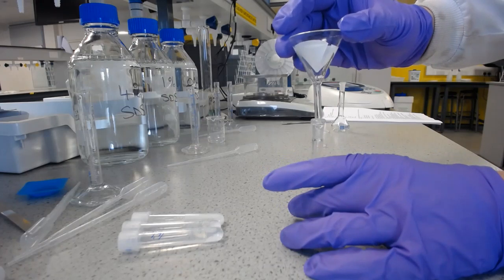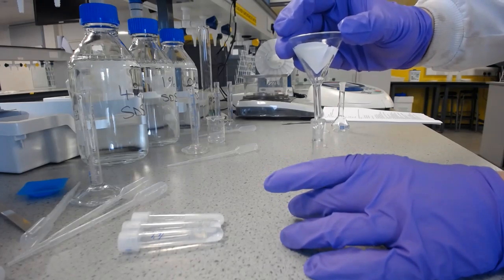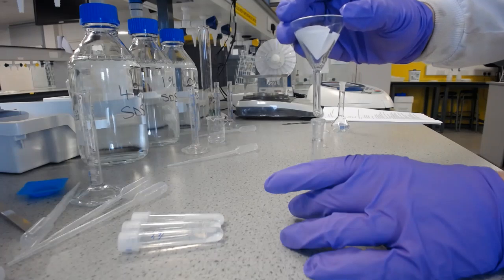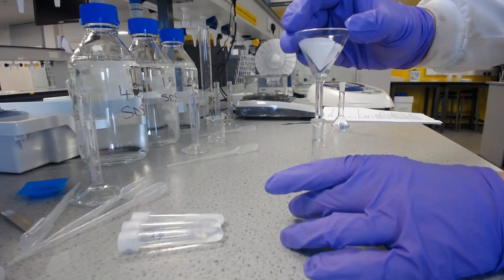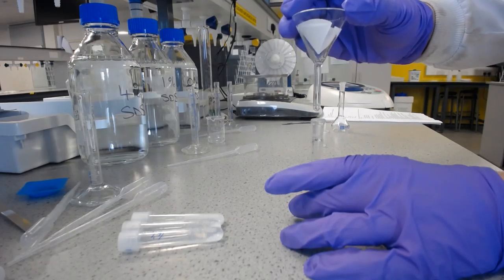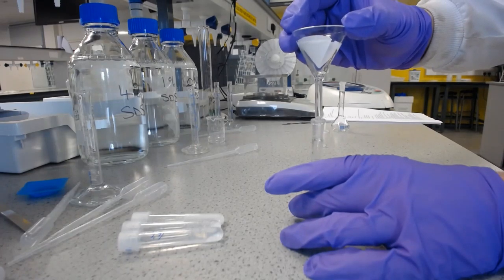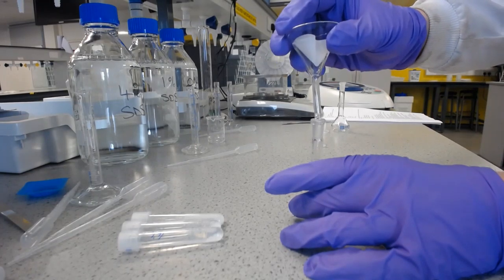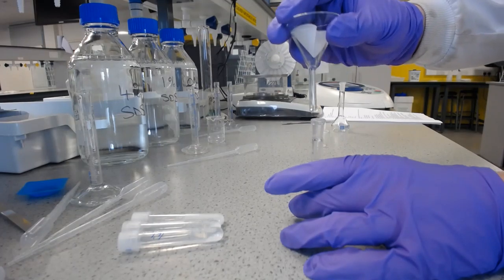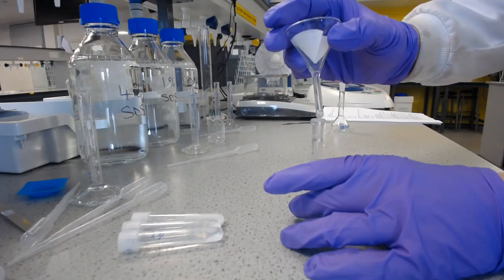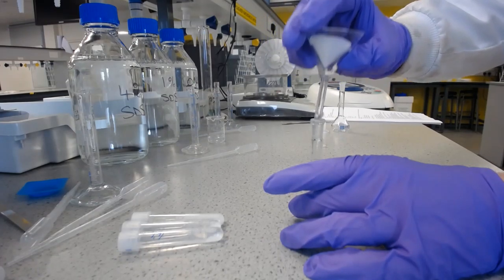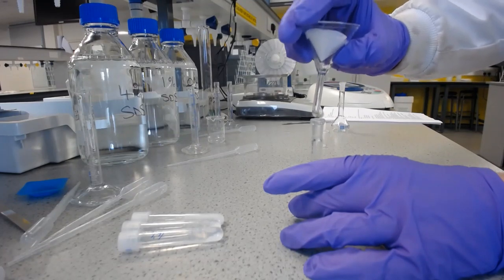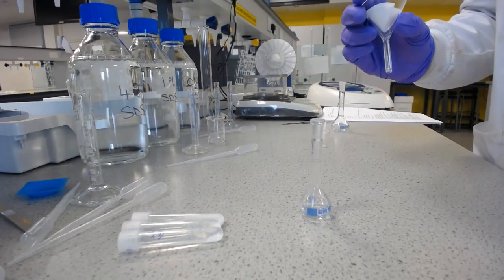You can see I was making a seal with the water at the top, so I need to just allow this to drip out. And you may need to break the surface tension by just tapping the funnel on the side of the volumetric. And then we've allowed that to fully drain through. We may allow a little longer to be completely accurate, but we'll just stop there for now.